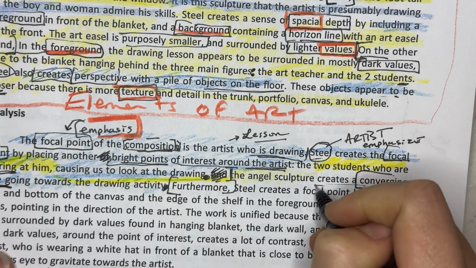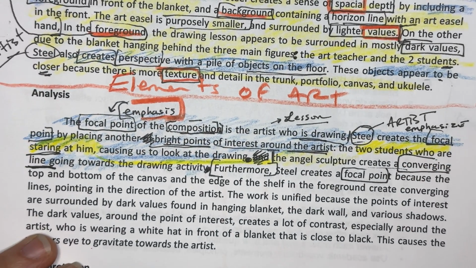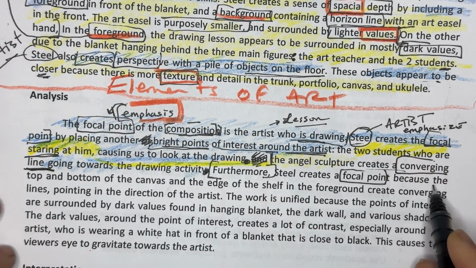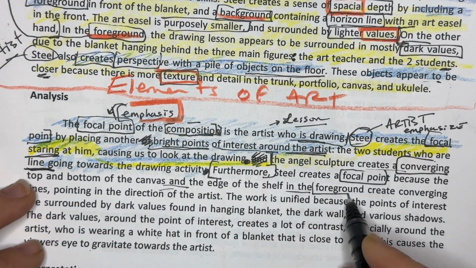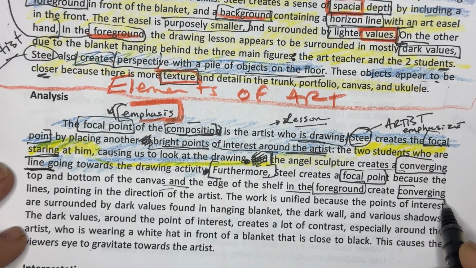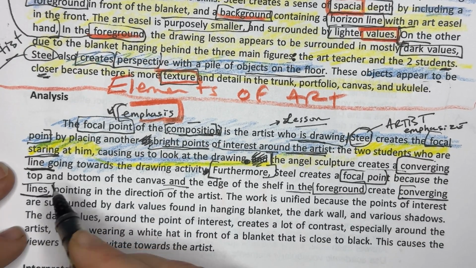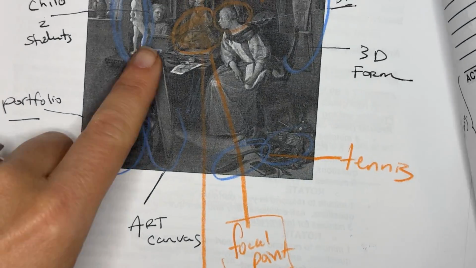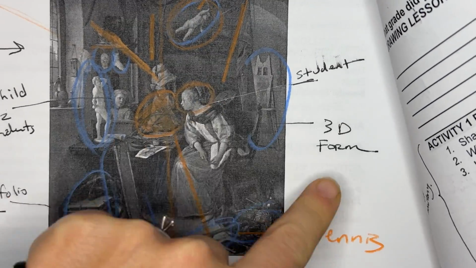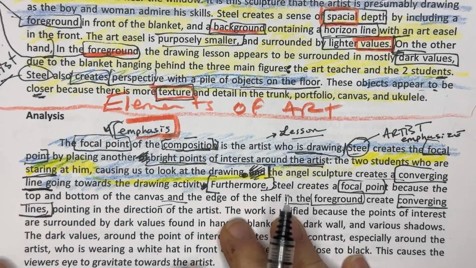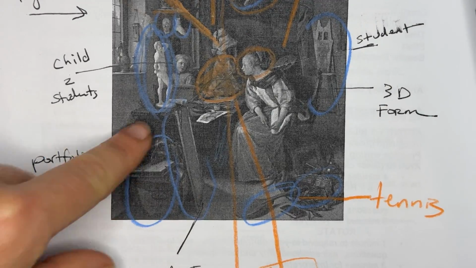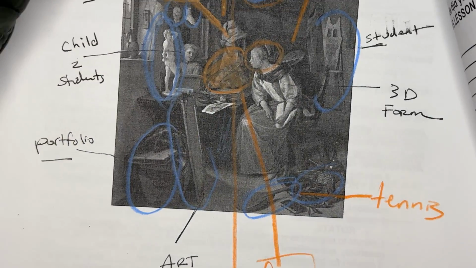Furthermore, steel creates a focal point. Wow, we're talking about emphasis a lot in this paragraph. Because the top and bottom of the canvas and the edge of the shelf in the foreground creates converging lines. Okay, so if you remember, I talked about that when I was annotating, how everything is pointing towards the focal point. And so these lines that I was drawing are converging lines.